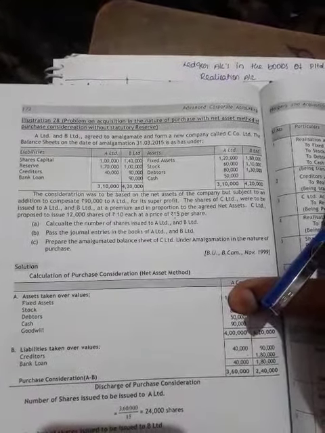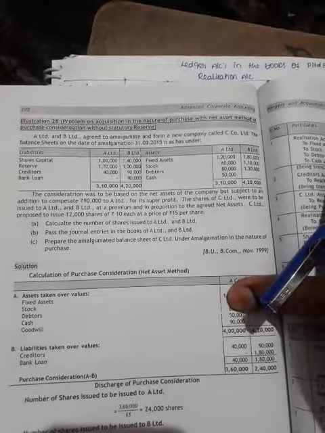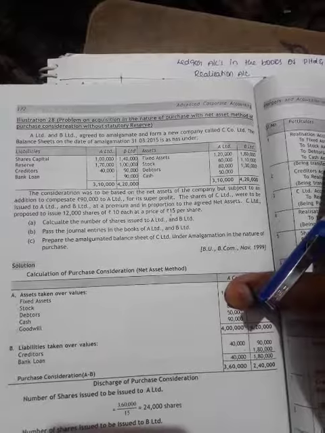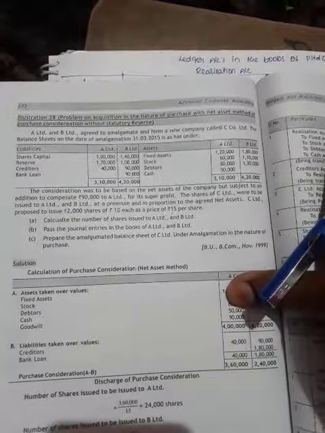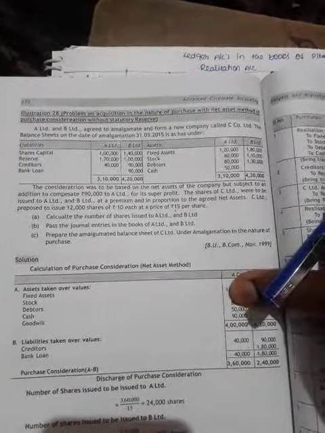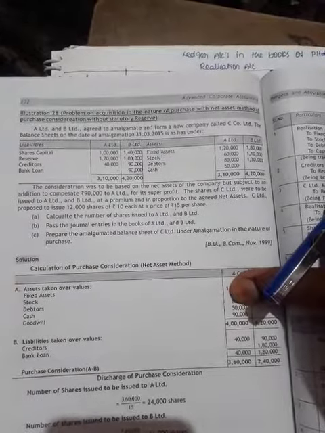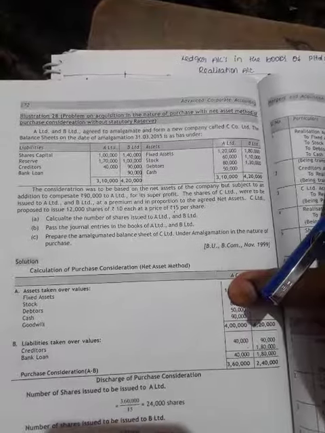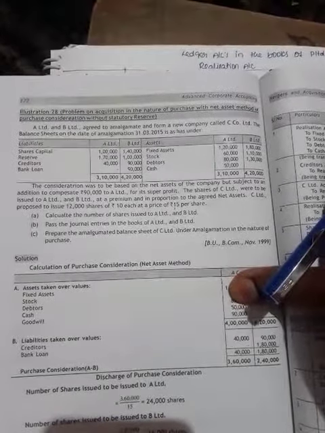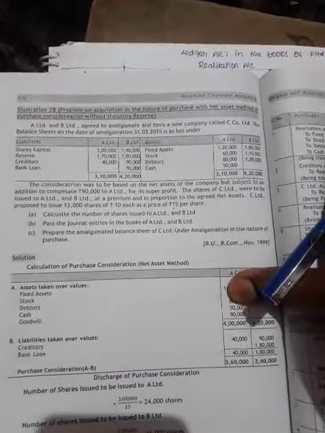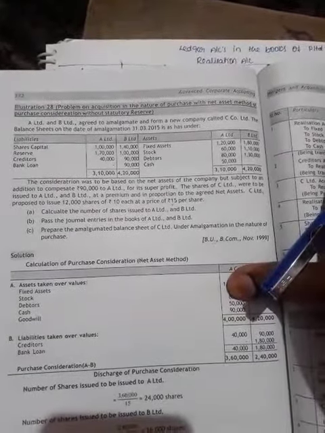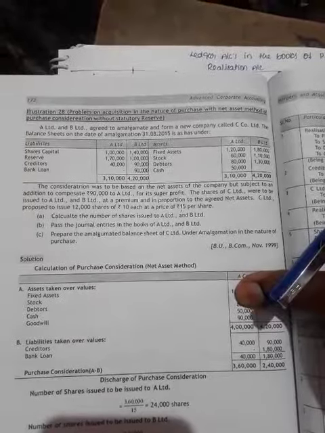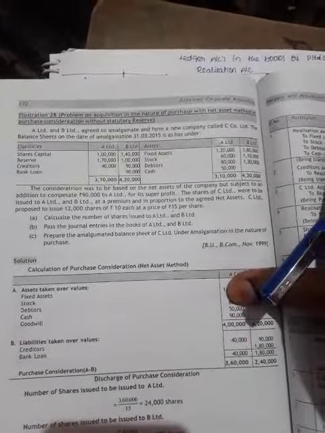The shares of C Limited were to be issued to A Limited and B Limited at a premium and in the proportion to its agreed net assets. C Limited proposed to issue 12,000 shares of 10 each at a price of rupees 15 per share. So neglect the 12,000, just consider the face value is 10 rupees but they are discharging at 15 rupees. So here they have not specified how many shares they are discharging, but they have specified that they are discharging the purchase consideration in the form of equity share capital.